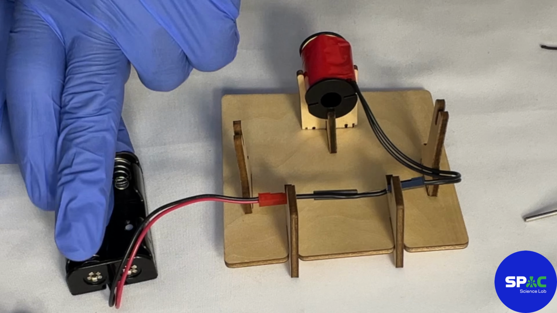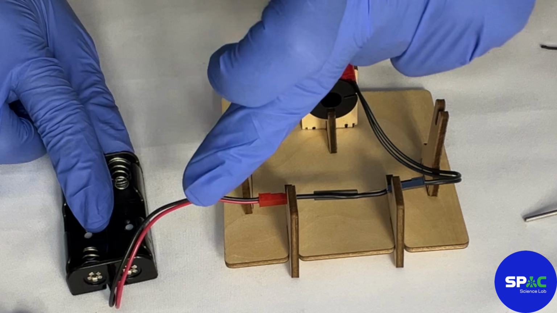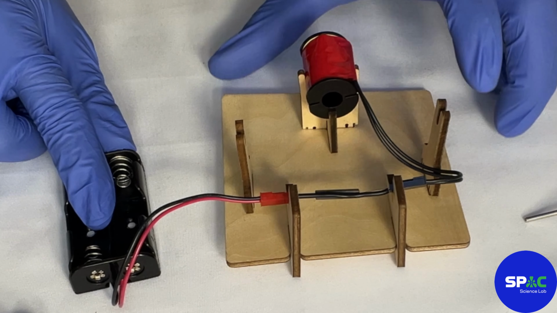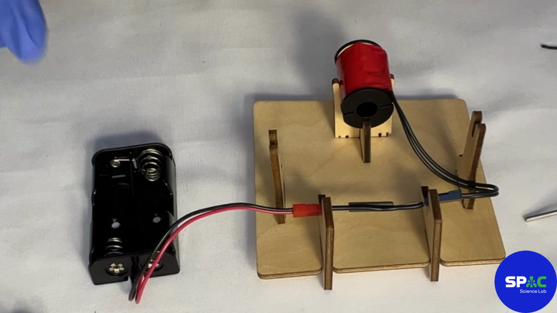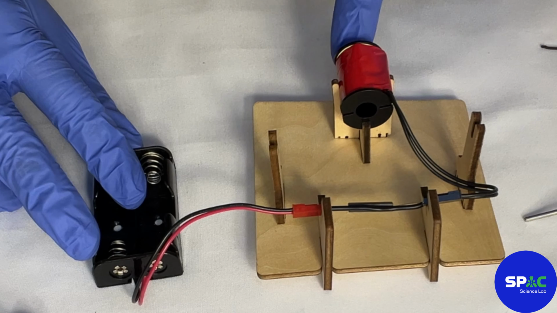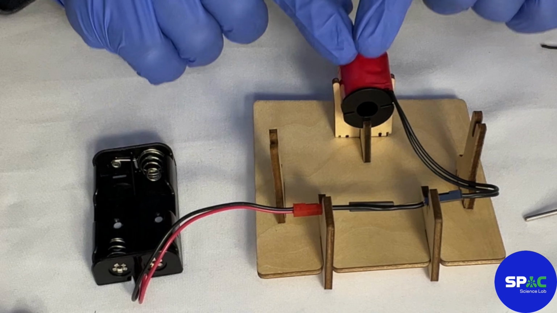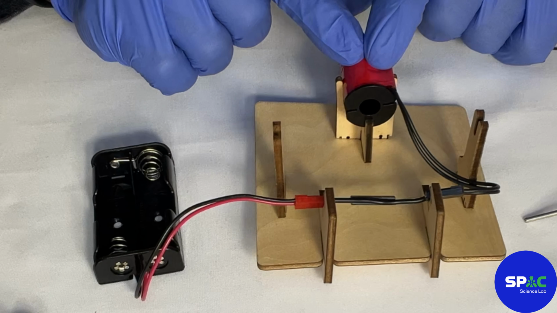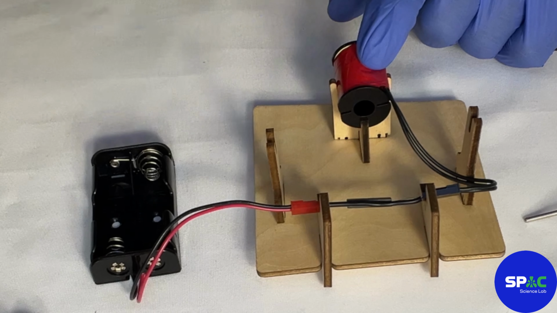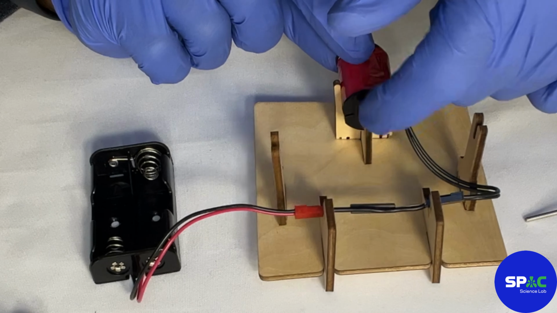My battery connector is the one that connects the battery so that current can flow through our circuit and go through our coil. The idea behind this is, when current flows through a circuit and through the coil, it will create a magnetic field in the coil. Guys, don't forget that: current flows and creates a magnetic field.